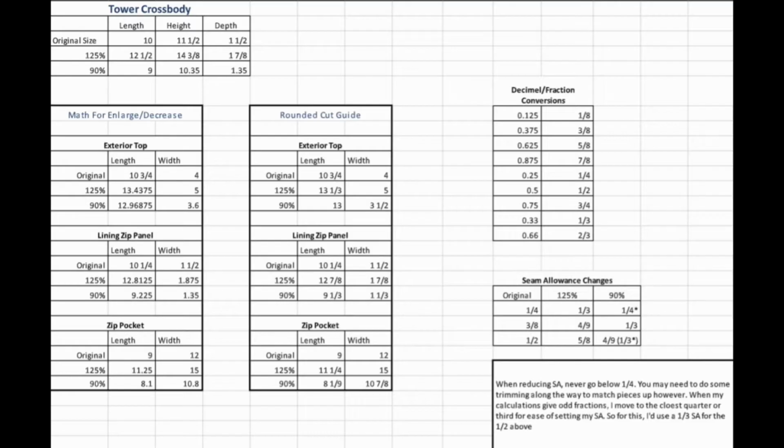So I also put a decimal fractions conversion on the side, which has the most common fractions that we use in sewing. And you're looking for the one that's going to be closest to what you have. And they generally will come together. I haven't had major problems with things coming together using rounding because it's so small that it really doesn't blow anything up.